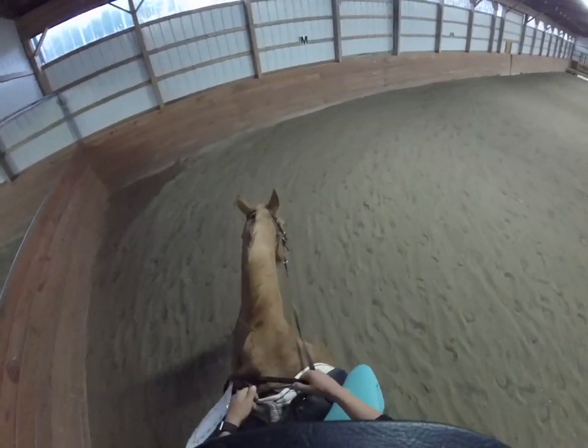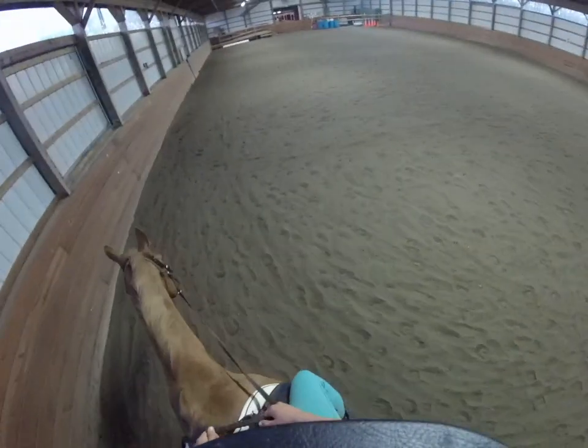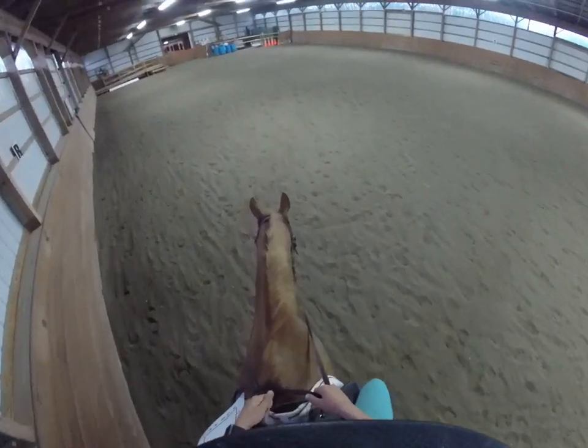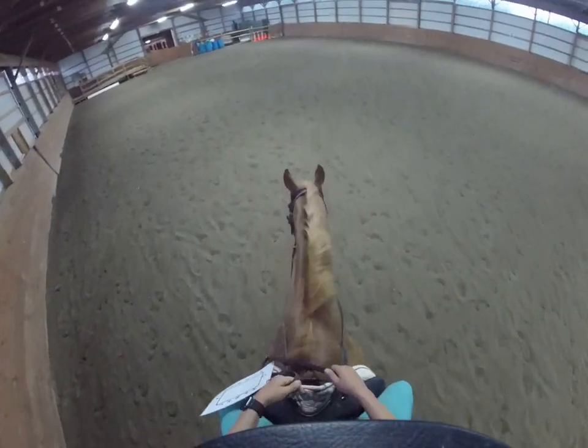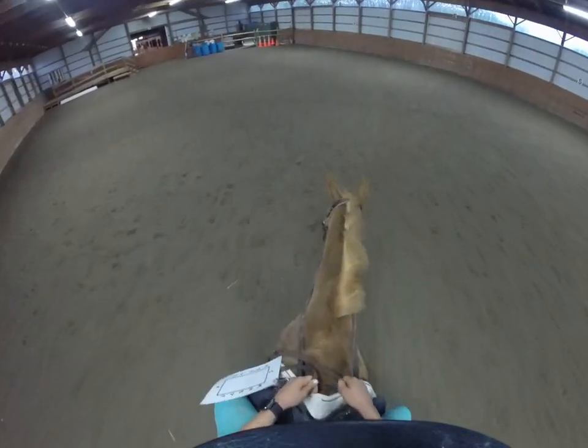Once we get to M, we're heading over to K. So I'm using my right rein again. I'm still on my right rein in my corner, so I'm turning right. I'm going to head over to K. Once I get to K, we're going to switch reins, which is another way of saying change directions.